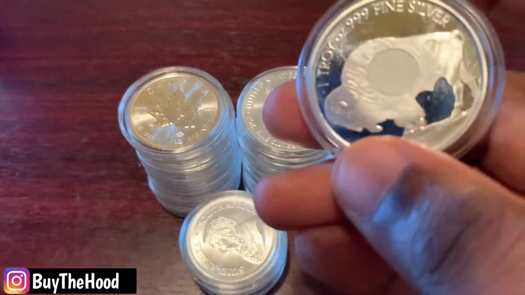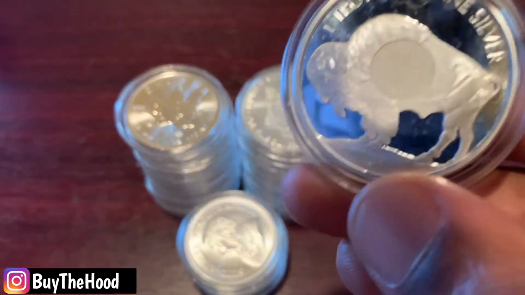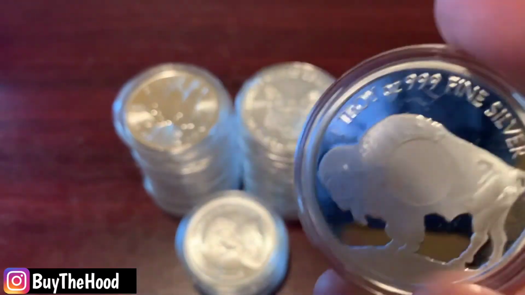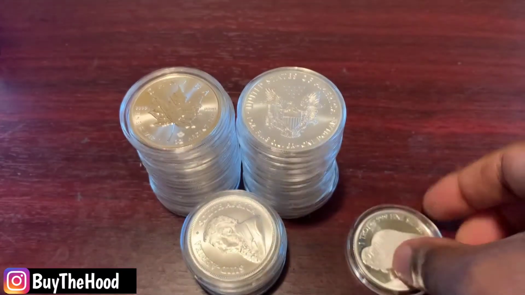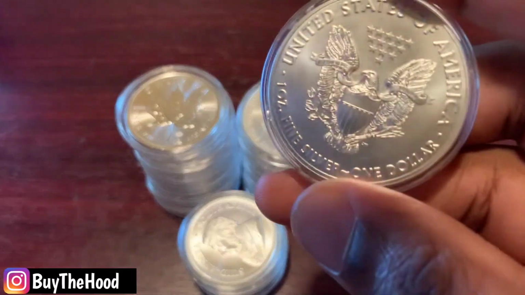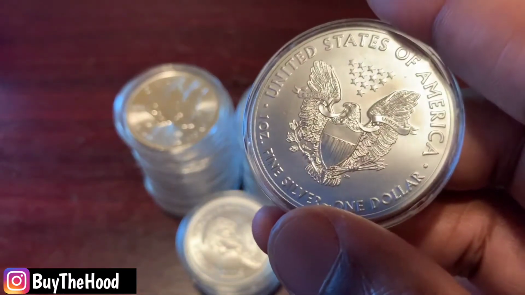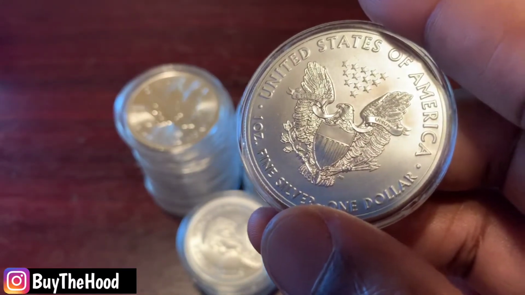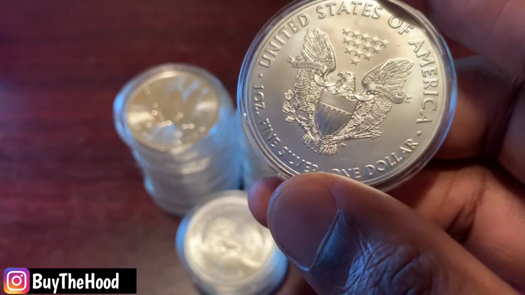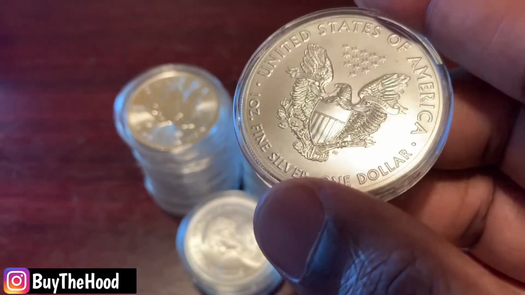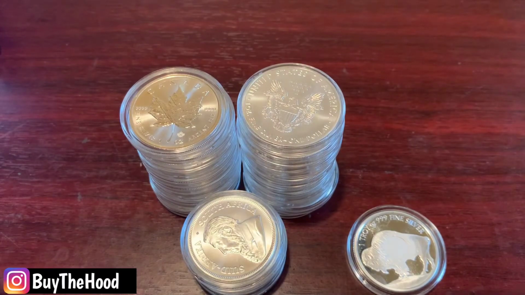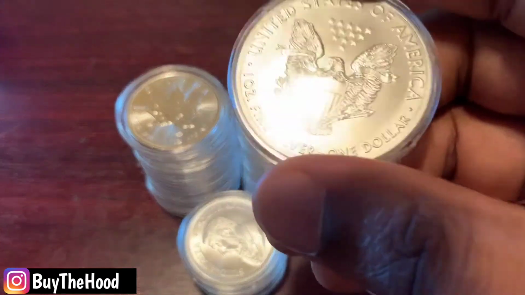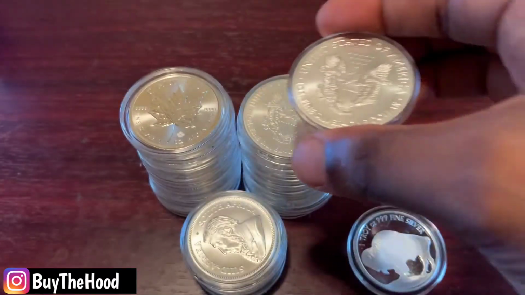In a previous video, I talked about me getting into coins years and years ago. The first coin I ever bought was an Eagle, and I had no idea what I was doing. This was maybe 12 years ago. I was buying it for collection purposes, and one of the only silver coins they had at the company I was buying from was the Eagle. So I've been buying Eagles since then.